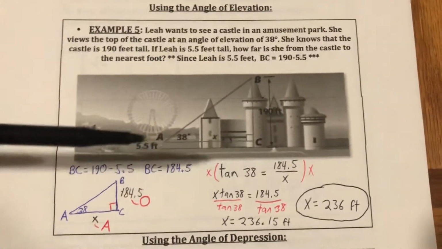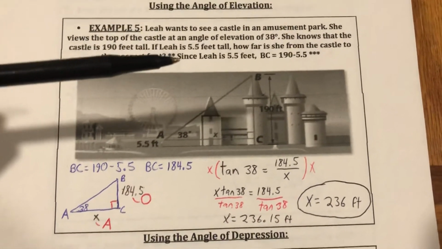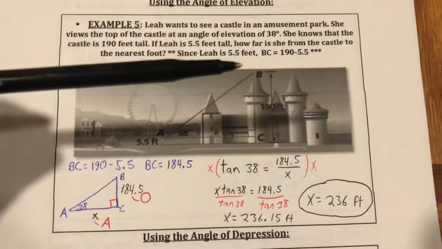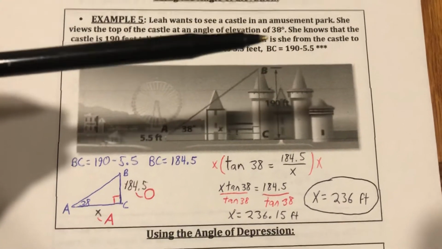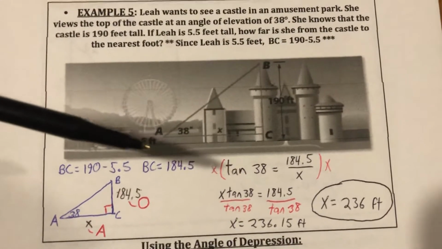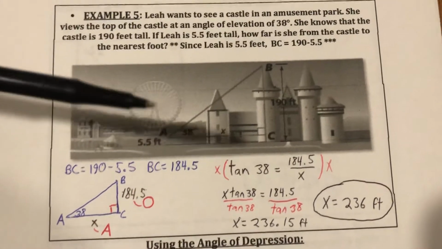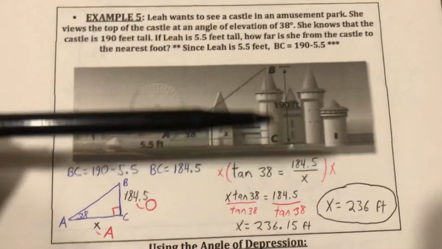So notice in the hints, it says since Leah is 5.5 feet, BC is going to be 190 minus 5.5. Now let's look at why we're doing it that way. If we're looking up from an angle of elevation, remember that's looking up from a horizontal.